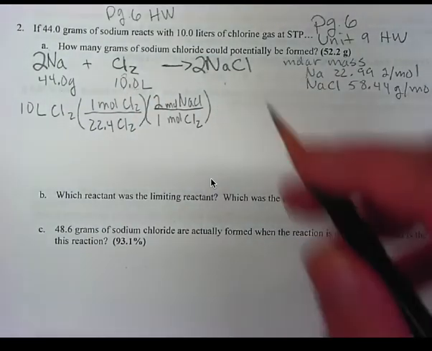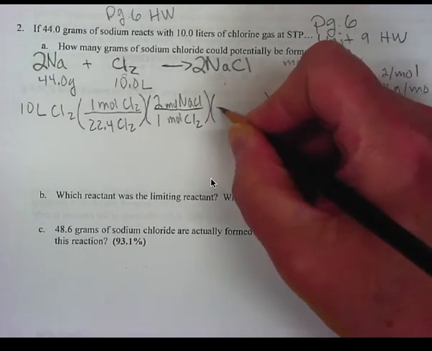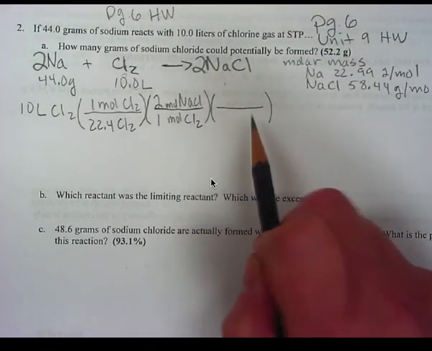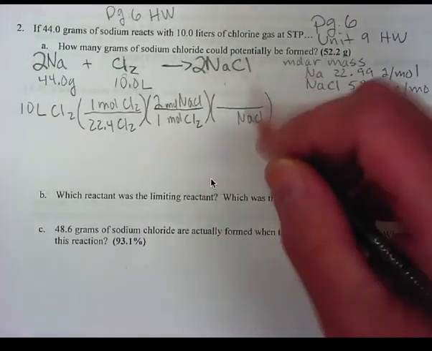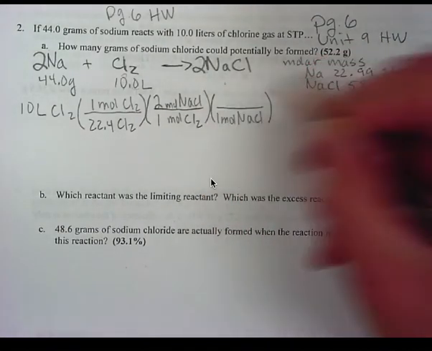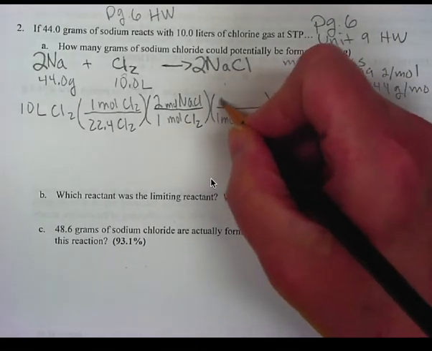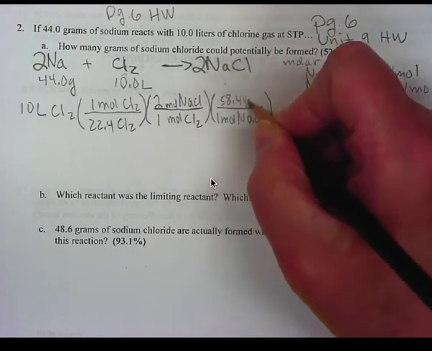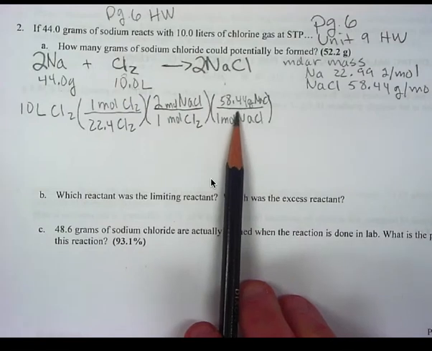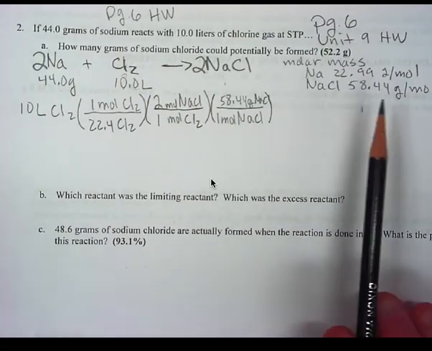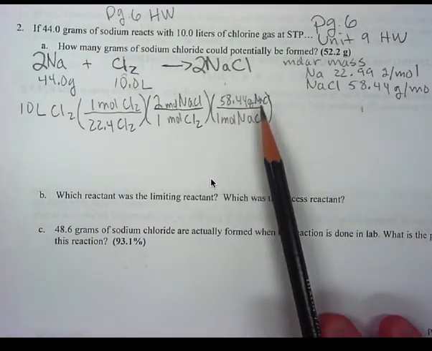Then in my last step, I'm calculating how many grams of sodium chloride that would be. So sodium chloride goes in the denominator, and I have moles of sodium chloride, and I want to convert that to grams. 58.44 grams is the molar mass of sodium chloride, calculating that from the masses on the periodic table of sodium and chlorine.